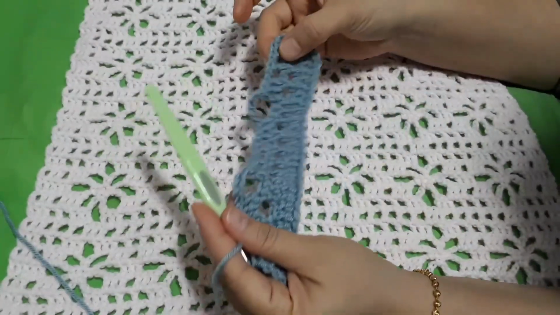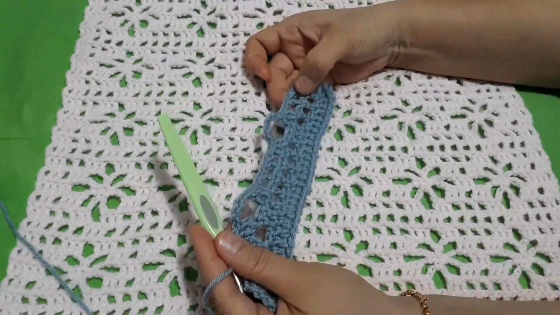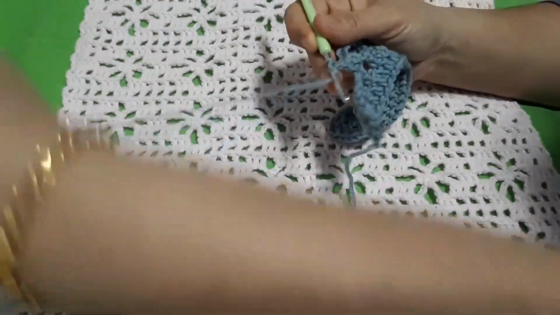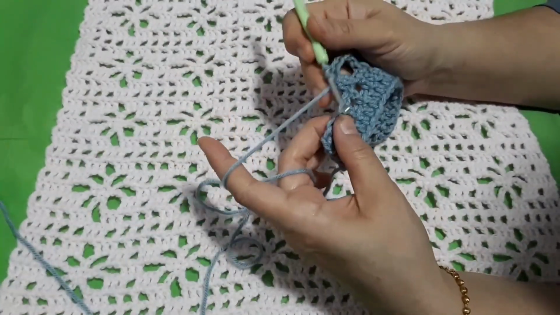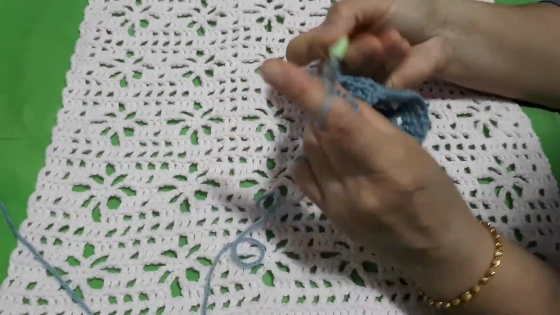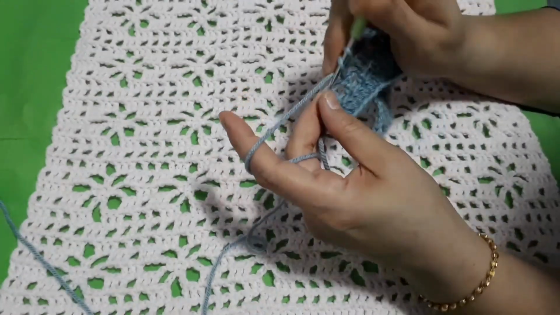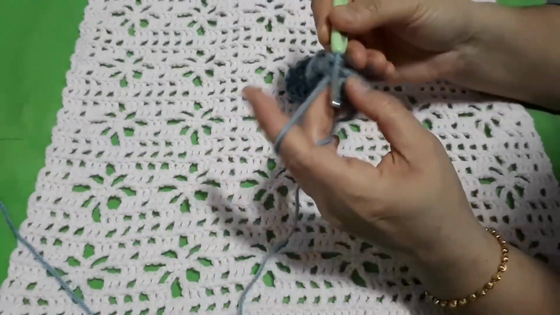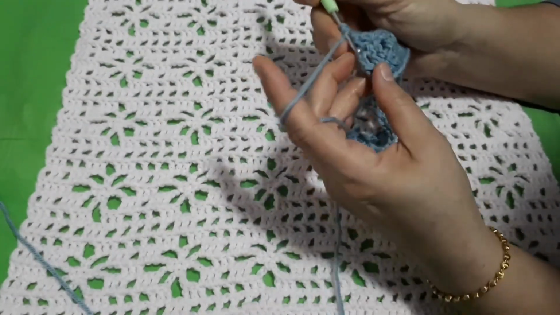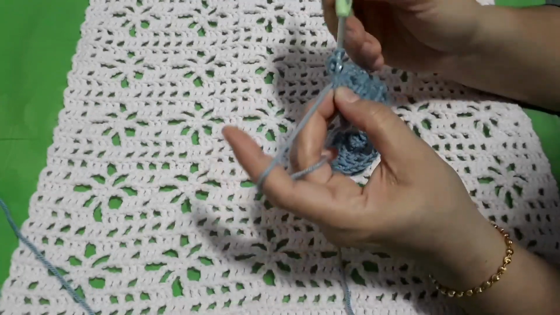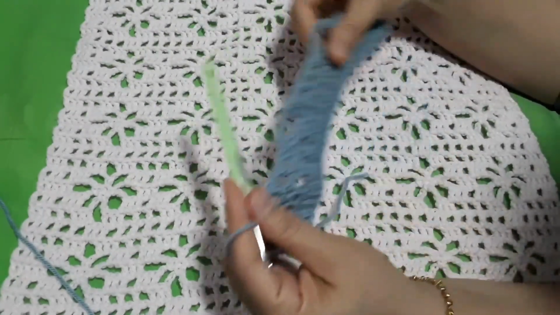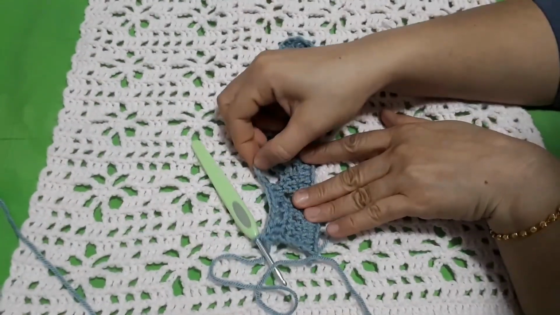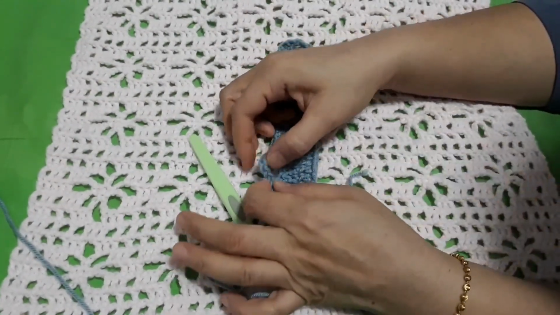Now again you will have 2 empty squares like you had on this side of the edge. So the same thing will be on the other side as well. So chain 1 and double crochet, chain 1, and now because this is the end of the row, we will have 3 double crochet, 1 each in the last 3 stitches. So after row 2 you have the flower pattern, and you see you start making your petals here.